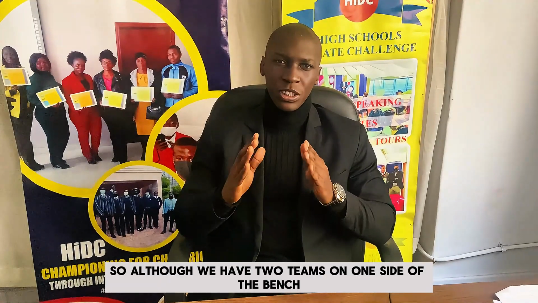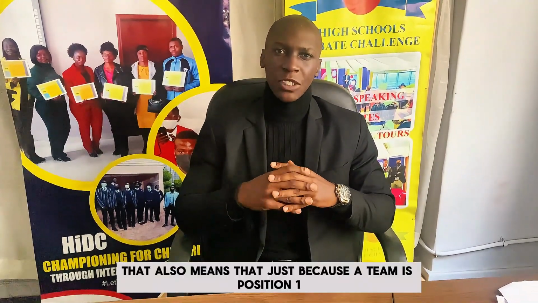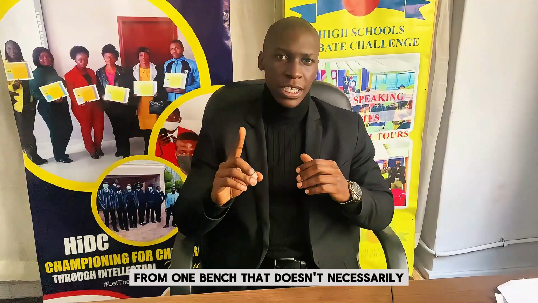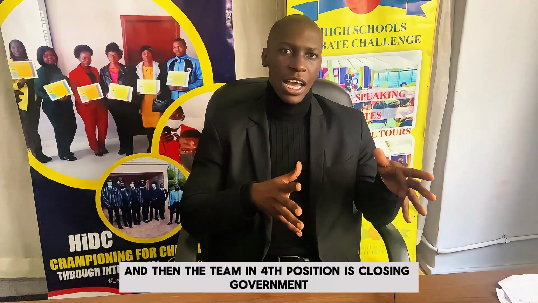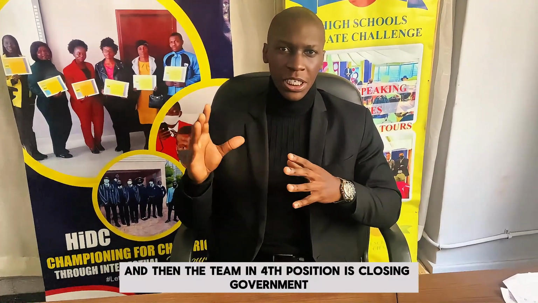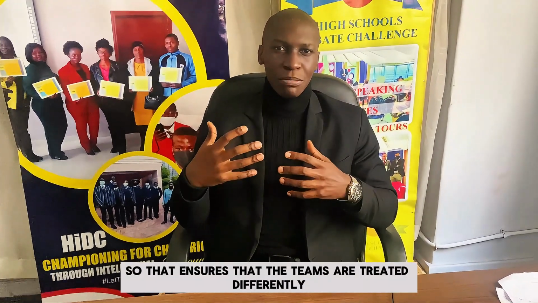So although we have two teams on one side of the bench, they are still treated as separate teams. That means at the end of the debate, the teams will be ranked from position 1 to position 4. That also means that just because a team is position 1 from one bench, that doesn't necessarily mean that the other team on their bench becomes position 2. You can have a circumstance where opening government takes position 1, but second and third position are taken by opposition bench, and then the team in fourth position is closing government. So that ensures that the teams are treated differently even if they are on the same side.